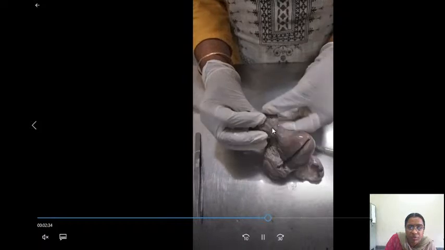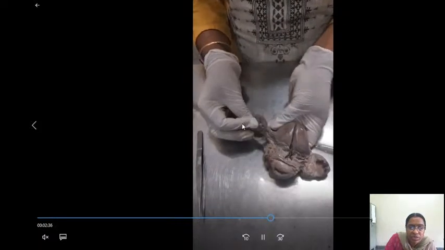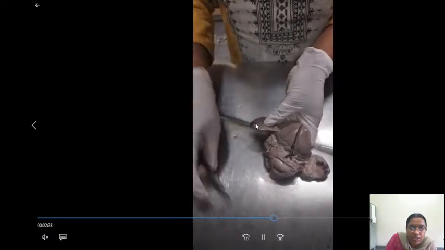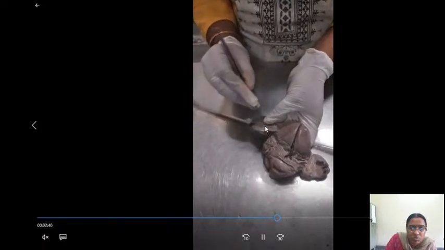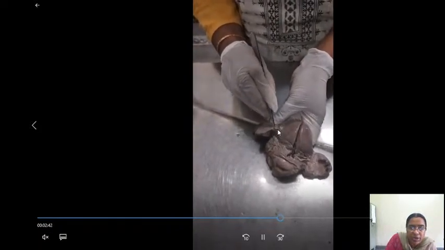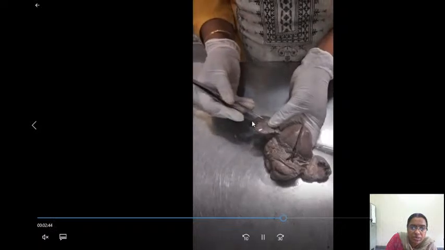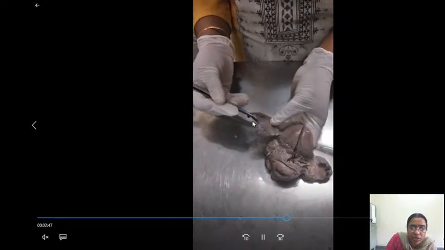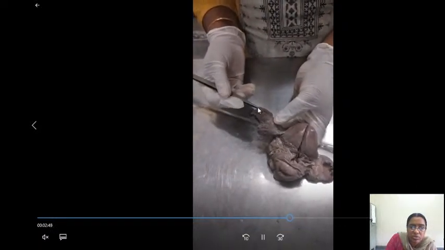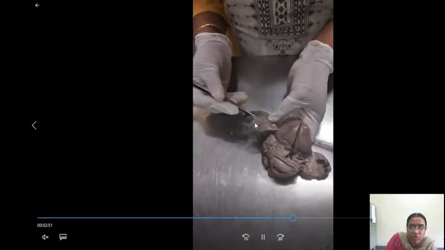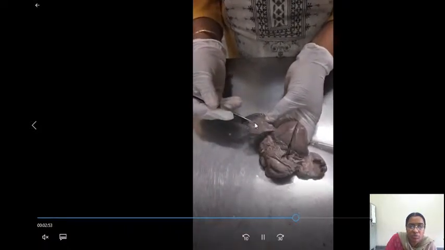The one end is called the uterine end of the ovary. This is the uterine end. The other end that you are seeing is the tubal end. So this is the uterine end of the ovary, and the other opposite end is called the tubal end of the ovary. Next, two borders. This is a fallopian tube, because of which we call it the tubal end of the ovary.